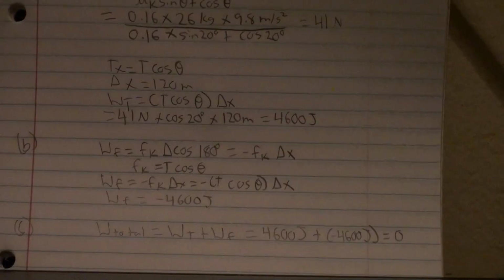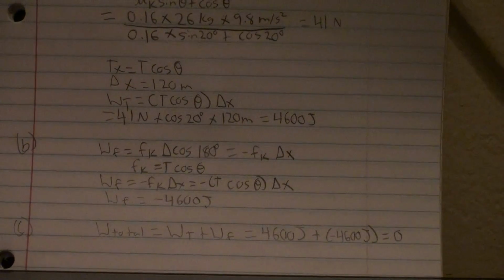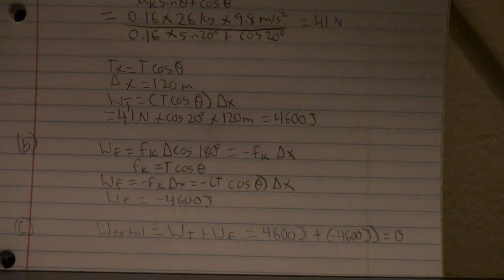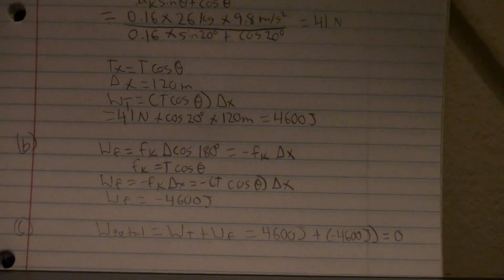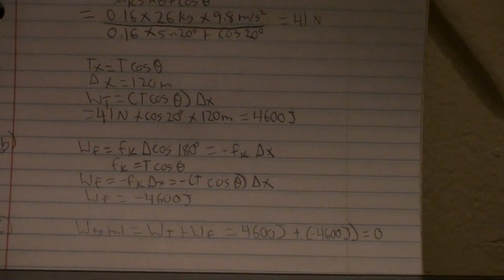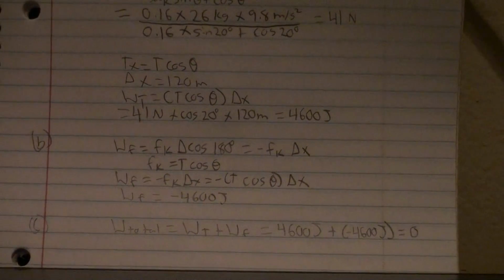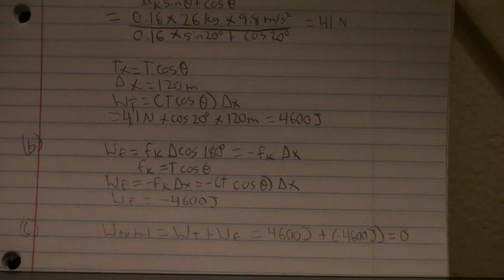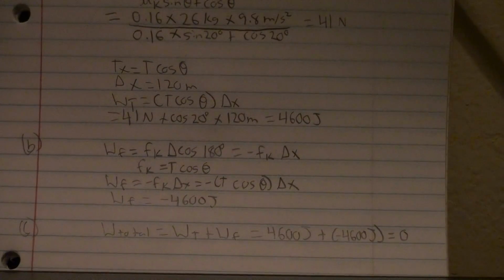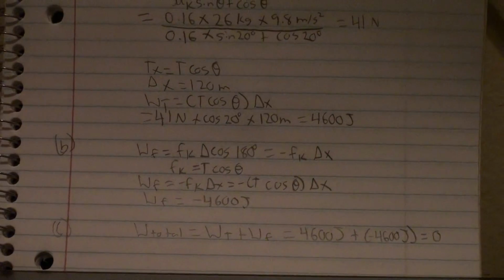And then from there I got f sub k equals the tension times cosine theta. This means that the work done by the ground, the work done by the frictional force in other words, is W sub F equals negative f sub k times the change in x, which equals negative tension times cosine theta times the change in x. And this gives us W sub F equals negative 4,600 joules.